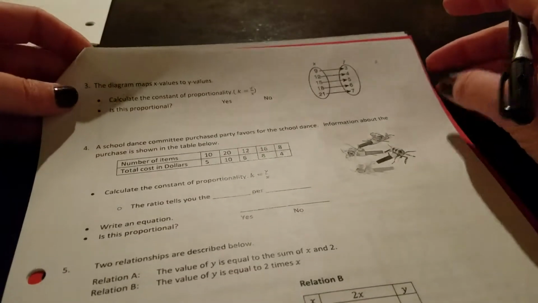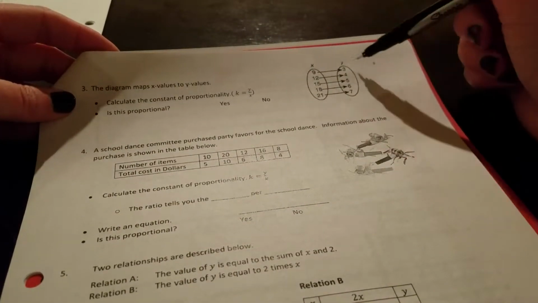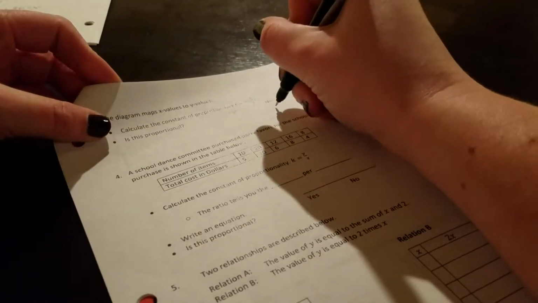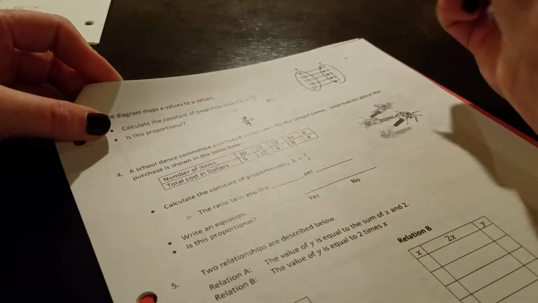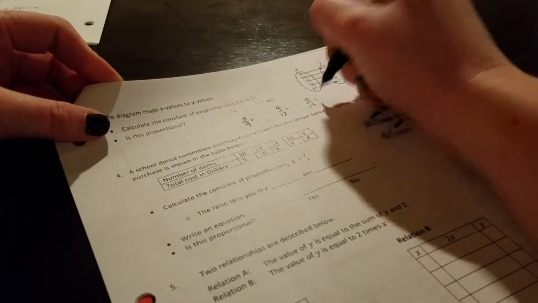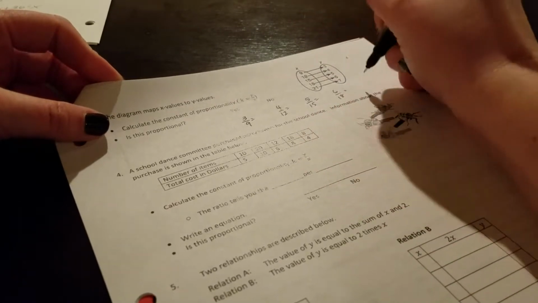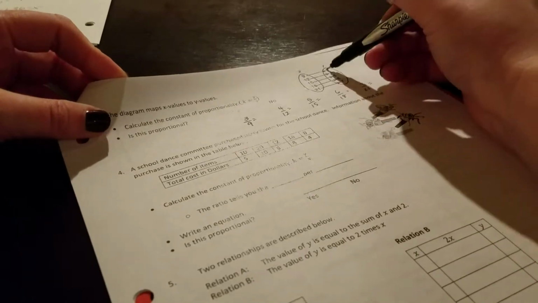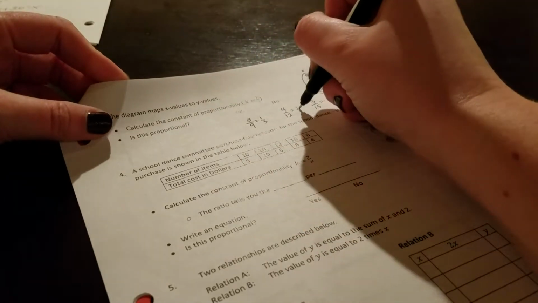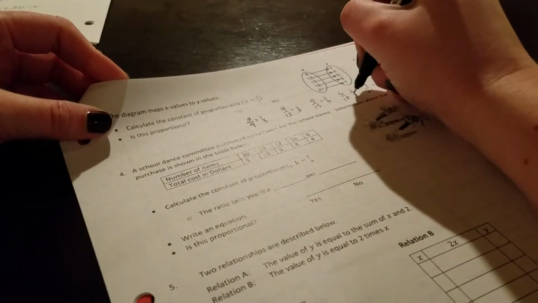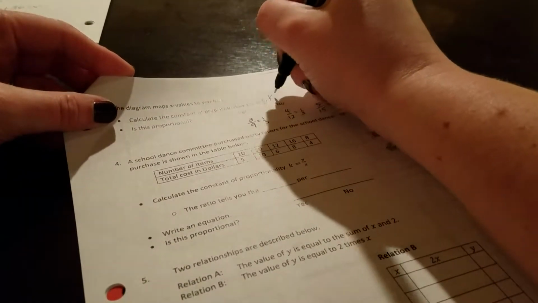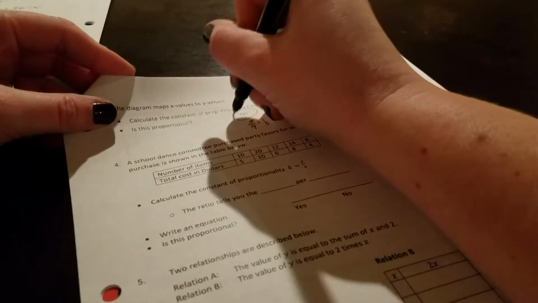The next page, we map x values to y values. This is like a chart. Calculate the constant of proportionality. So in the first one, we have 3 divided by 9. We're going to have 4 divided by 12. We're going to have 5 divided by 15, 6 divided by 18, and 7 divided by 21. Y divided by x, y divided by x, y divided by x. All these turn out to be 1/3, so my k value is 1/3, and it's proportional, yes, because they are all the same.